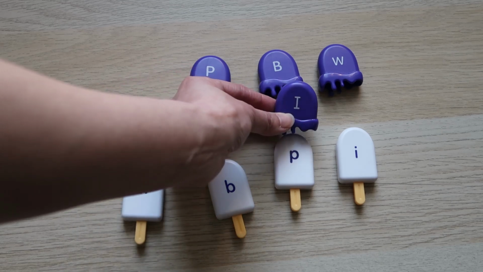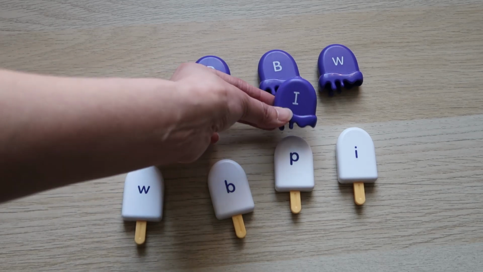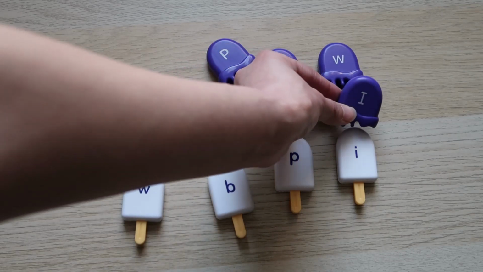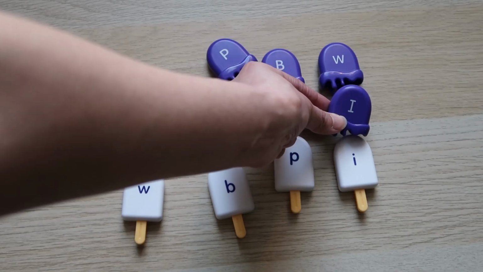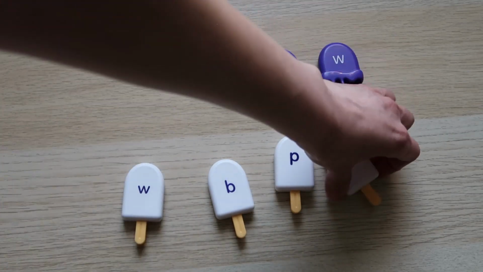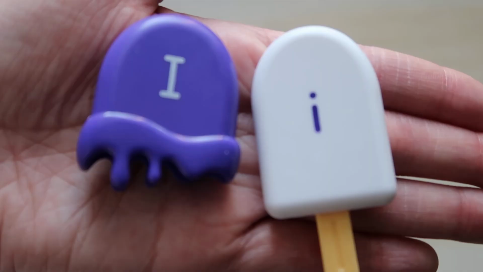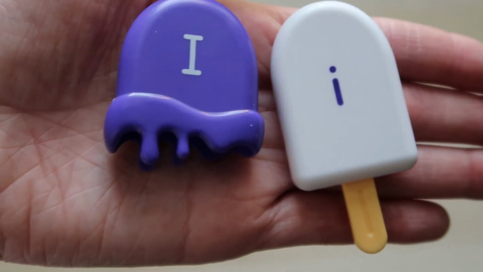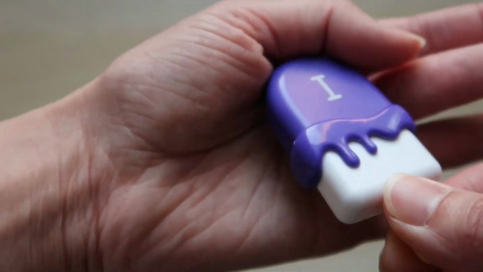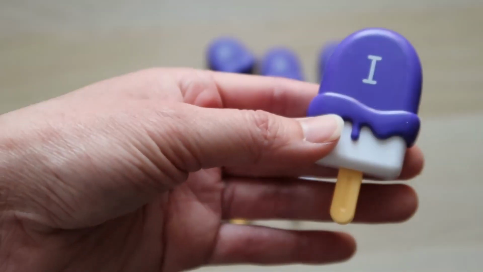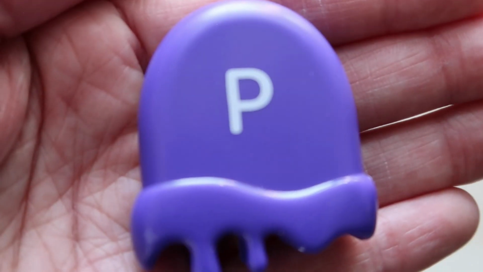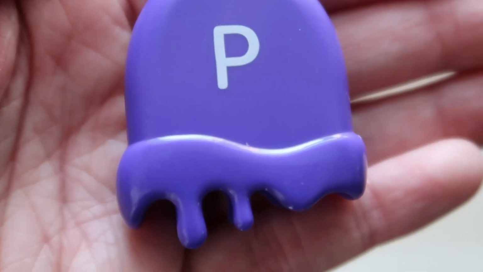What about this ice cream bar? No, that's a lowercase p. Okay, what about this last one? Yes, that's a lowercase i. We have the uppercase I and the lowercase i. Great job. This next letter is the uppercase P.